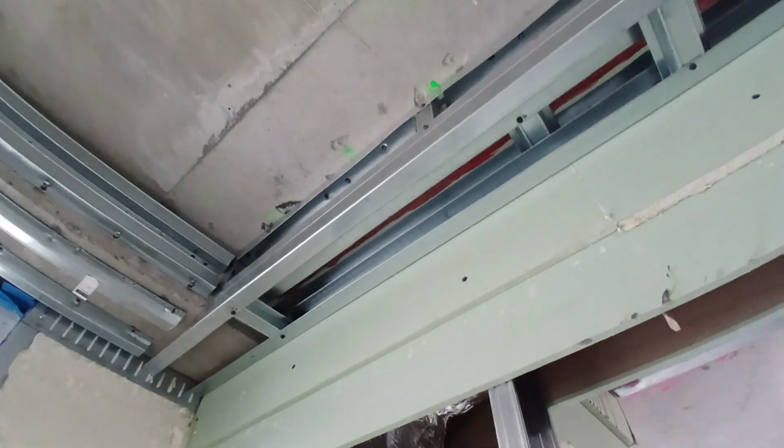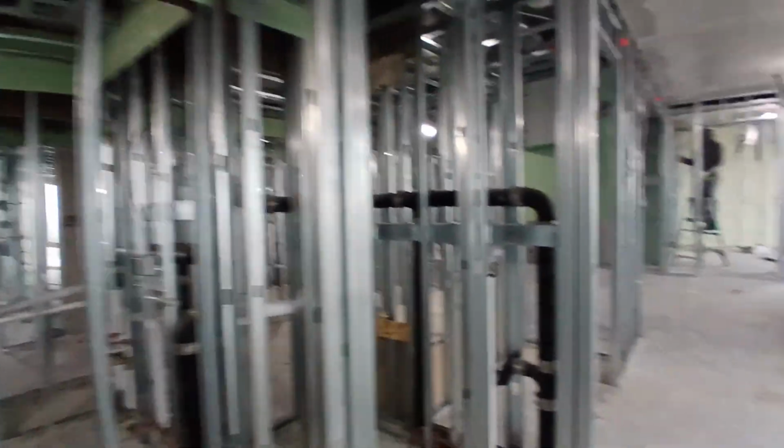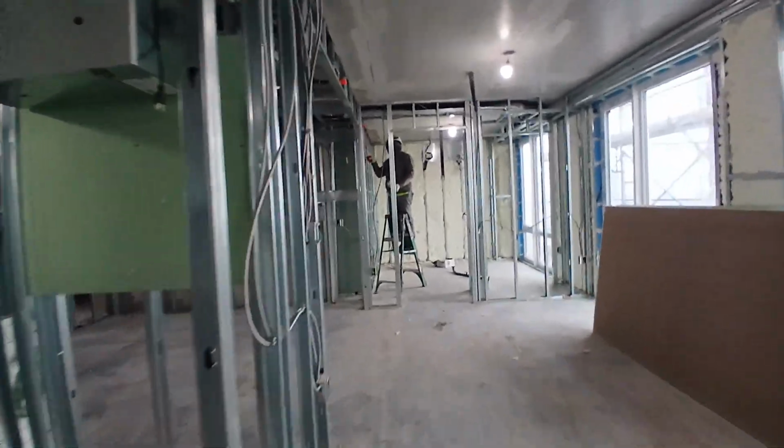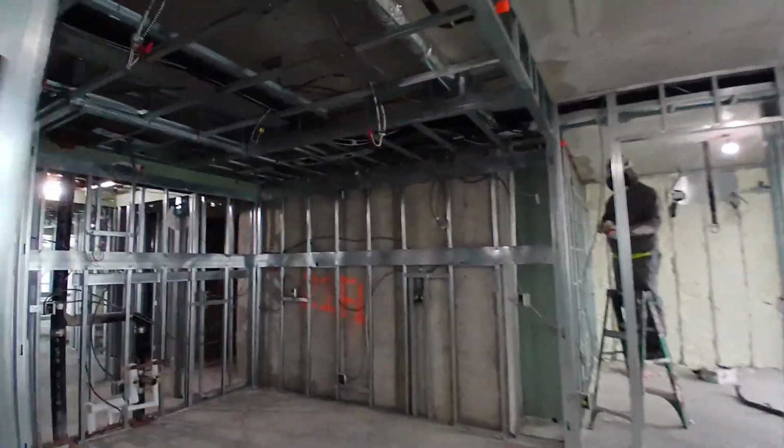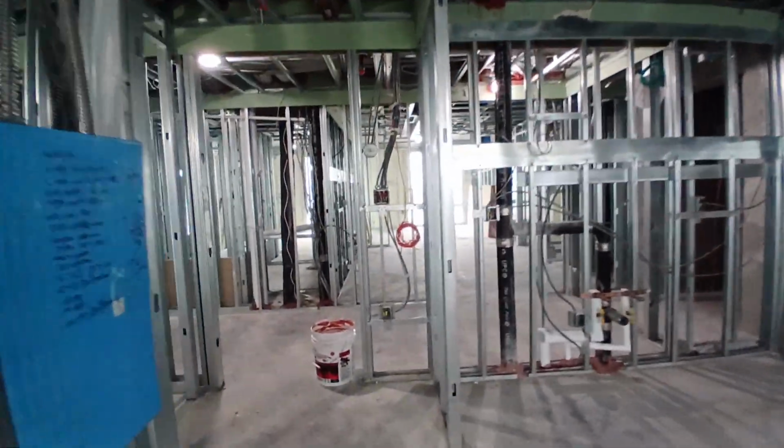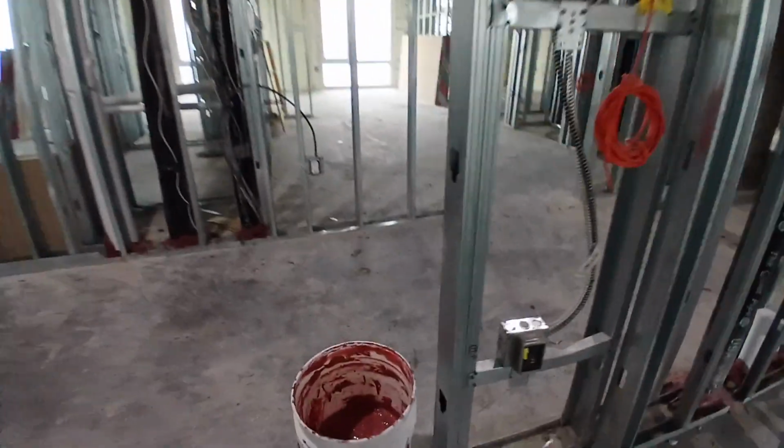Okay, you see it here. Can you see it? Yes, they're done. They did it. Perfect. Okay. This is the compound they use.